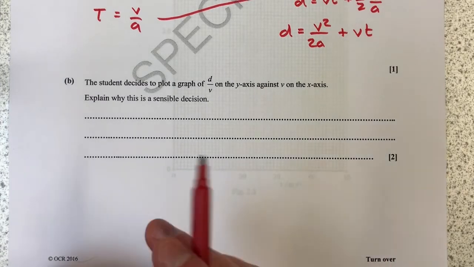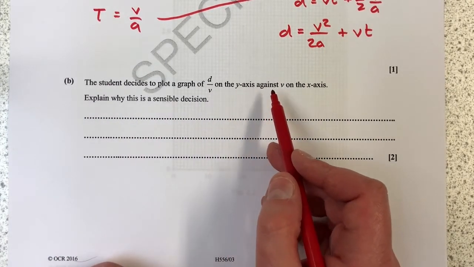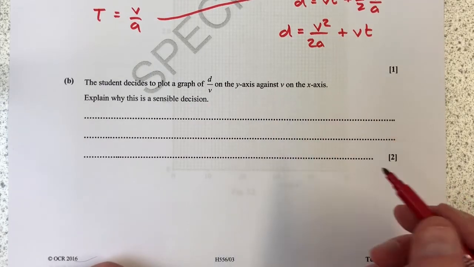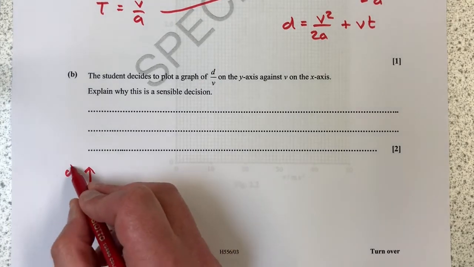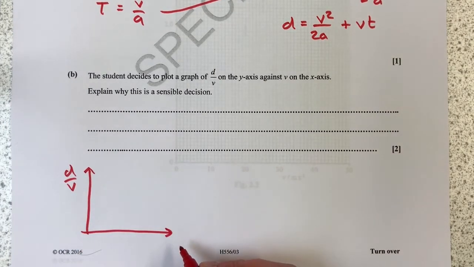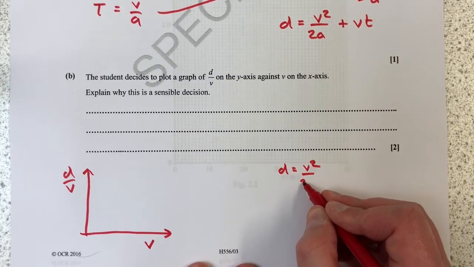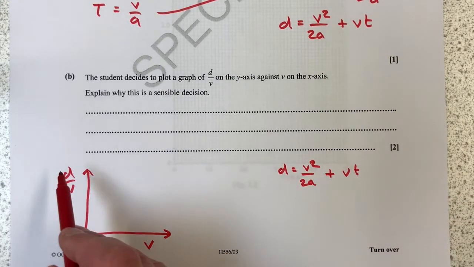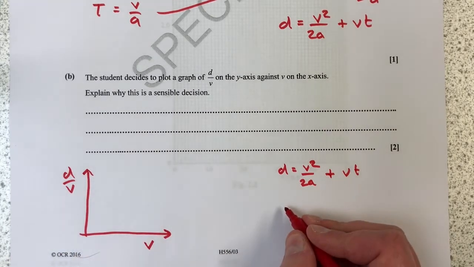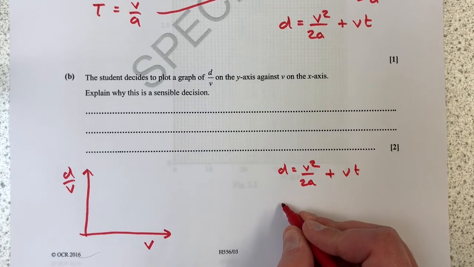Part B, the student decides to plot a graph of d over v on the y-axis against v on the x-axis. Best way to do this is to draw it to start with. They're suggesting d over v on the y-axis, v on the x-axis. Let's take our equation, d equals v squared over 2a plus vt. Let's rearrange it to make d over v the subject, so we can see what sort of y equals mx plus c type deal will spill out for us.